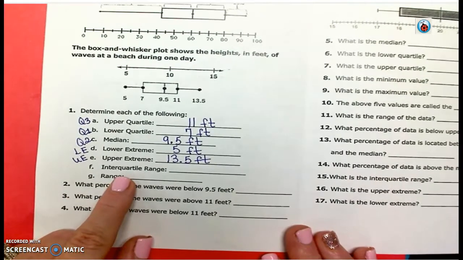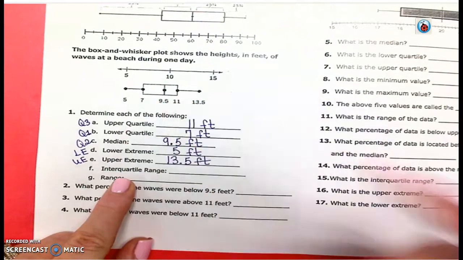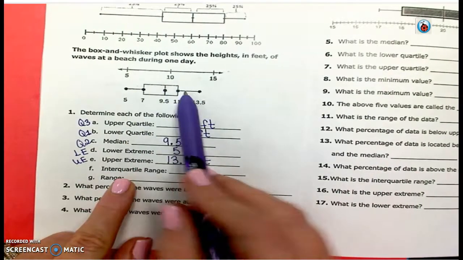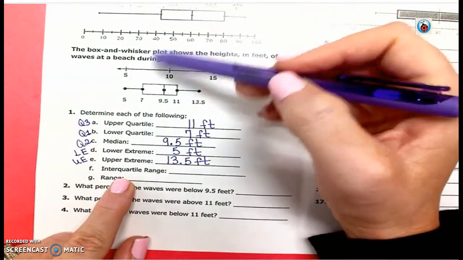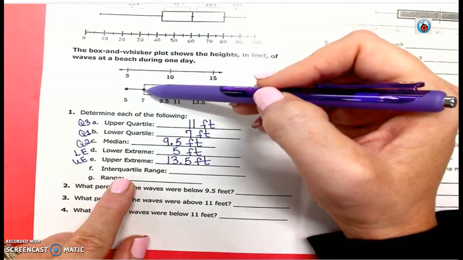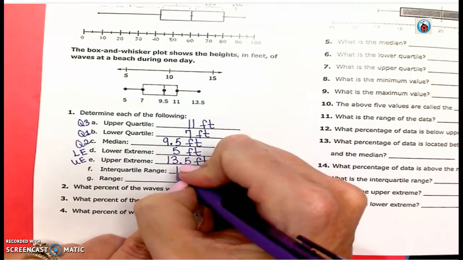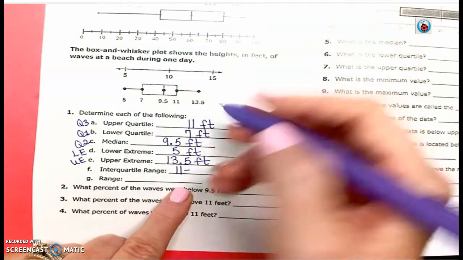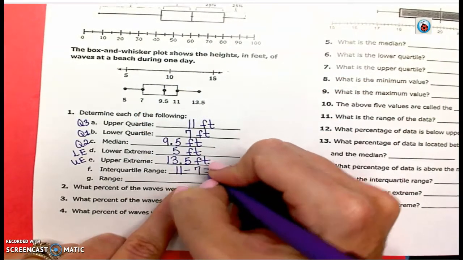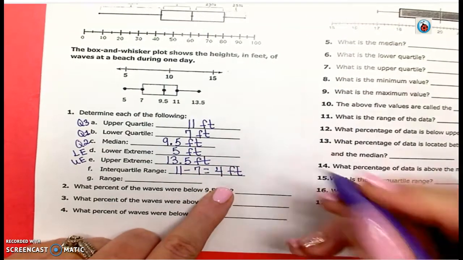Your interquartile range is going to be, remember, your box. So you're looking for the range of this box. You want quartile 3, your highest, and quartile 1, your lowest. So we're looking at quartile 3 being 11 minus quartile 1, which is 7. And 11 minus 7 would be 4 feet. So the interquartile range would be 4 feet.